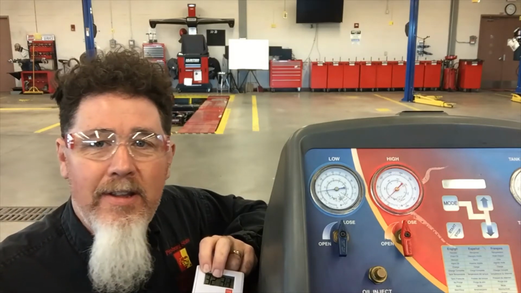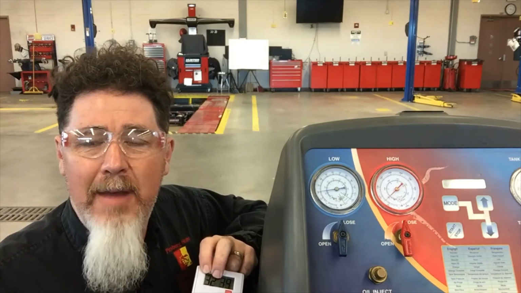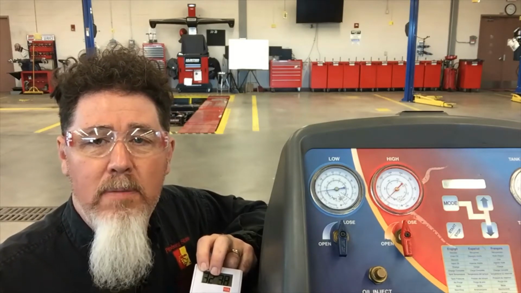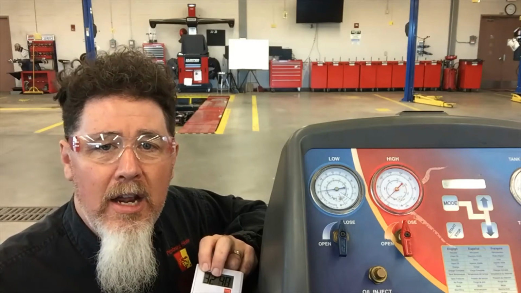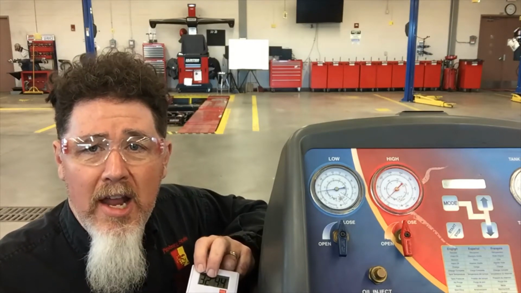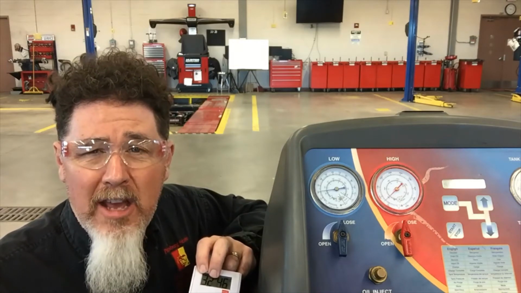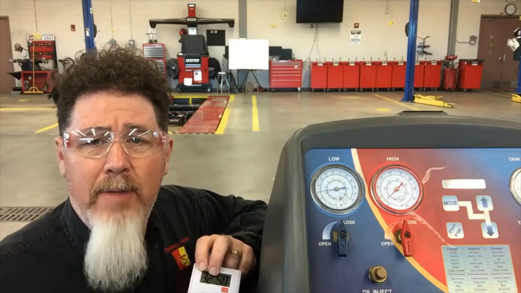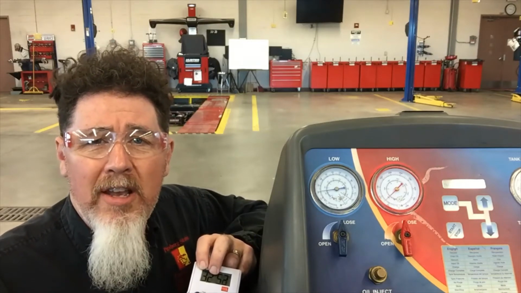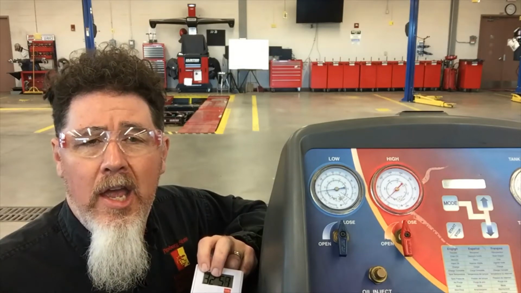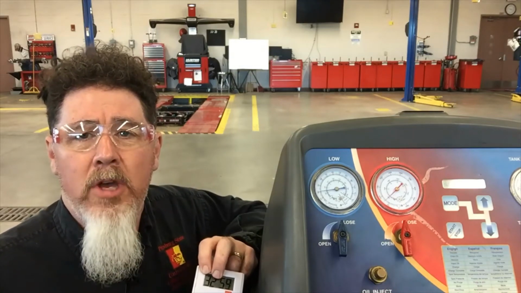On every TXV I've ever tested, the system has at least equalized fairly close by 30 minutes. So again, this is a very highly suspected system for being restricted. I'm suspecting the TXV or somewhere in the low side; it could be the actual evaporator is restricted, but the TXV is definitely a more likely component.